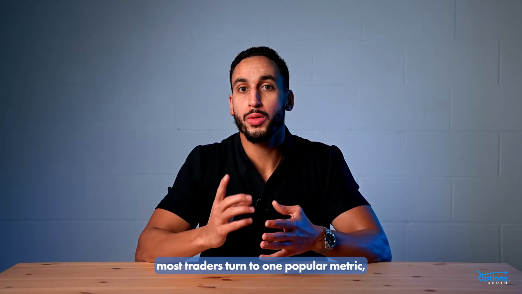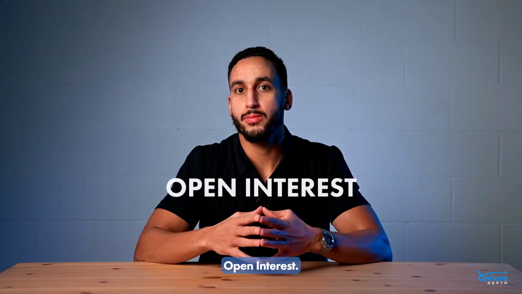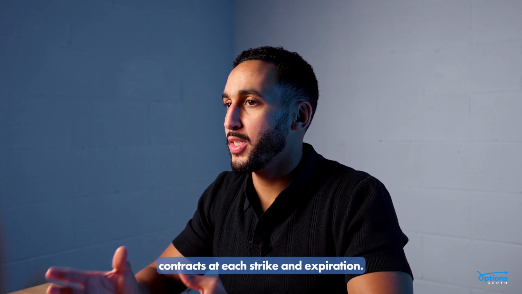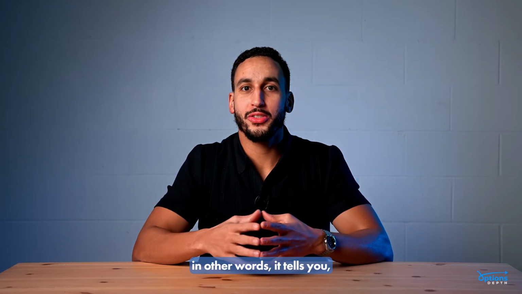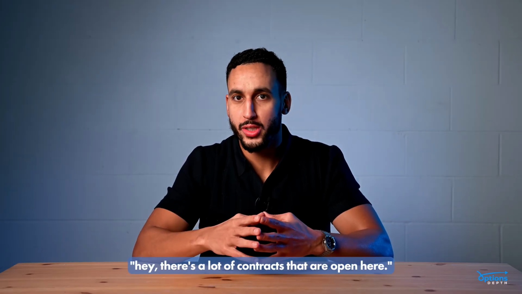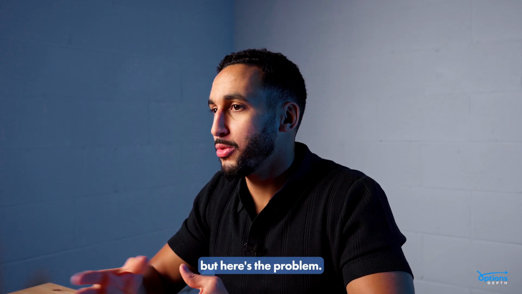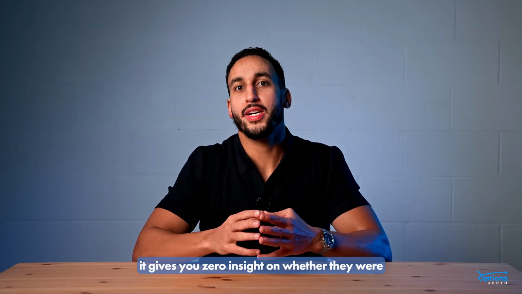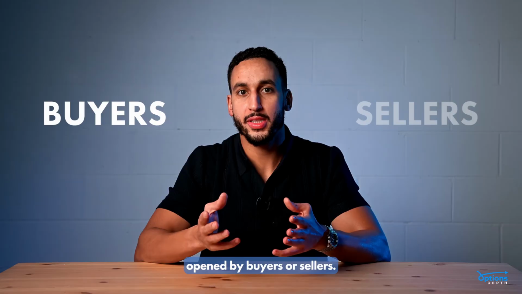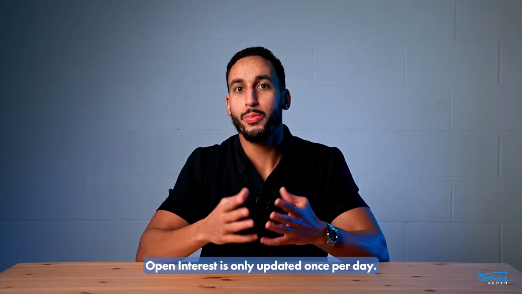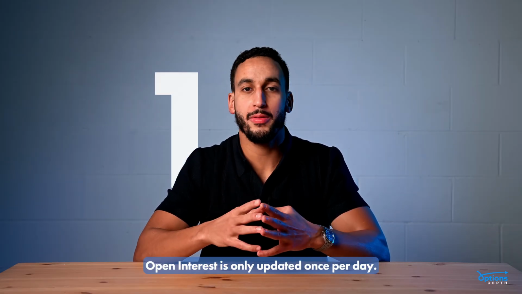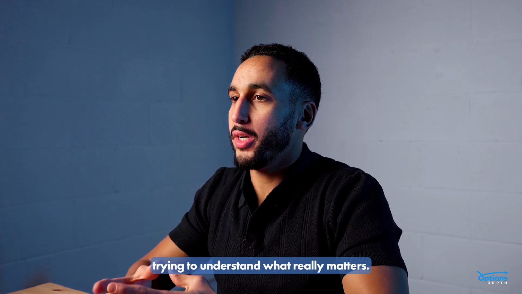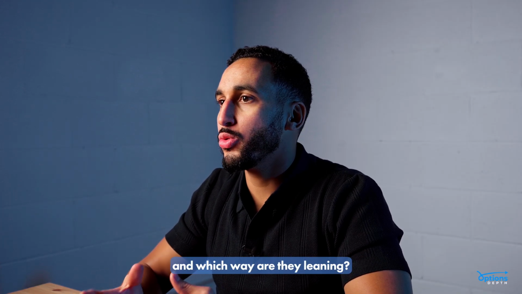Most traders turn to one popular metric, open interest. Open interest simply shows the number of open contracts at each strike and expiration. In other words, it tells you, hey, there's a lot of contracts that are open here. But here's the problem. Open interest doesn't tell the full story. It gives you zero insight on whether they were opened by buyers or sellers. And to make things worse, open interest is only updated once per day. This makes open interest a blunt tool when you're trying to understand what really matters. Who's holding what and which way are they leaning?